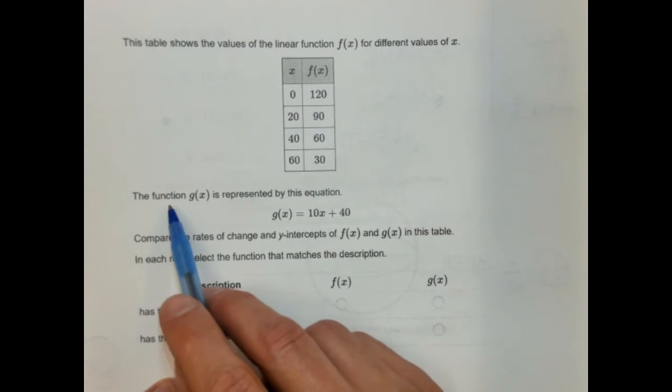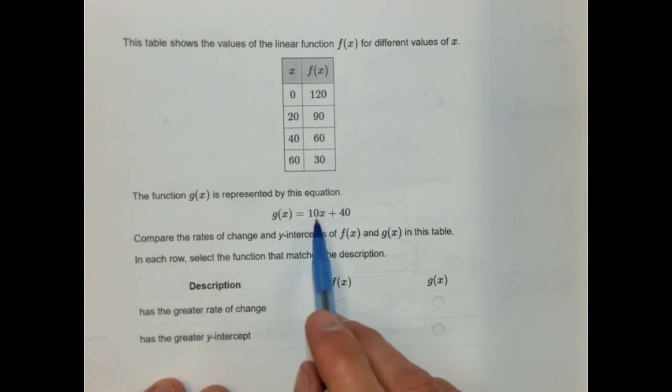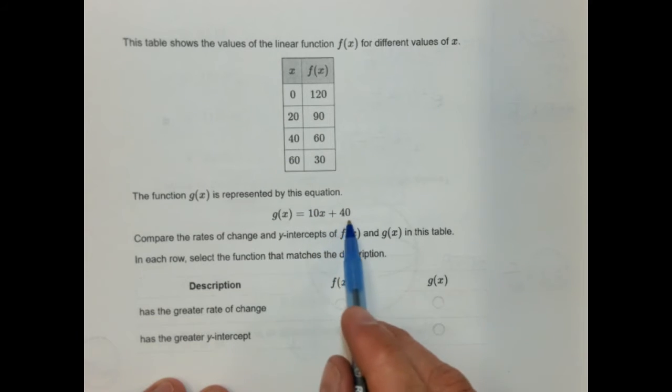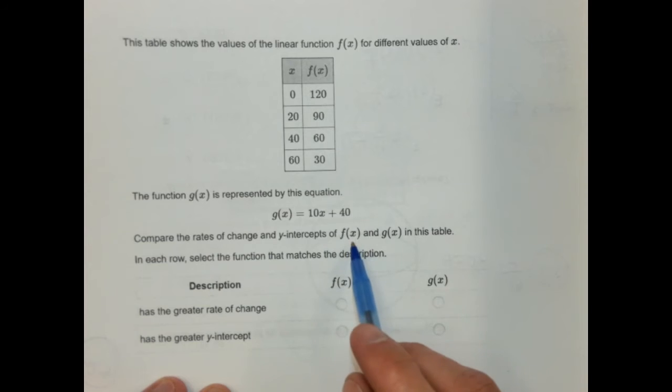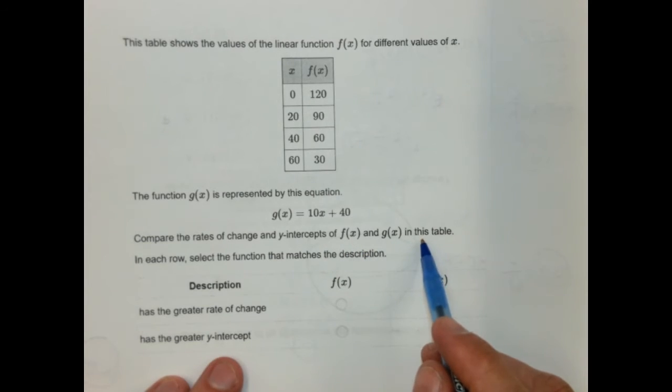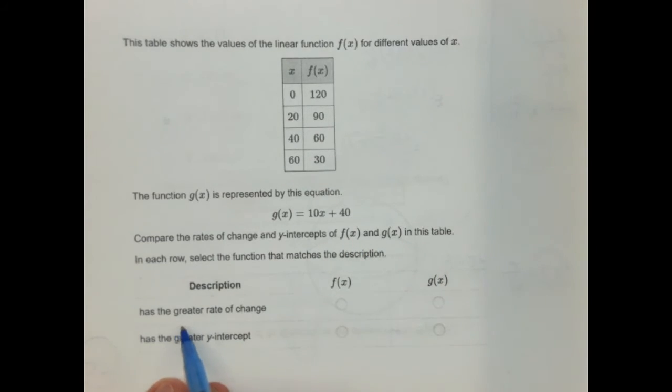The function g of x is represented by this equation. It's also another linear equation, right? We have our rate of change, we have our y-intercept. Compare the rates of change and the y-intercepts for f of x and g of x in this table. So which one has the greater rate of change?